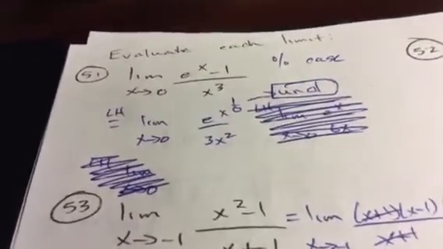All right, I would expect 2 of those questions. Evaluate each limit, L'Hopital's, most likely. I'd expect a good amount of these.